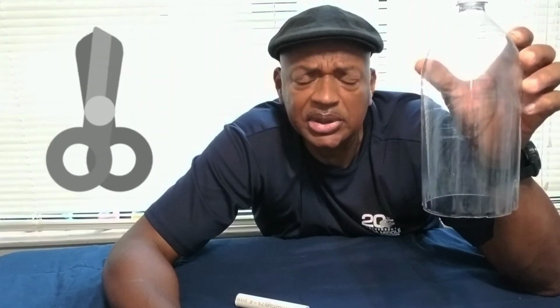You can do this very, very easily, okay? Not a problem. So this is really the only tool that you need, besides the scissors that you'll need to cut out the bottom of the 2-liter bottle.